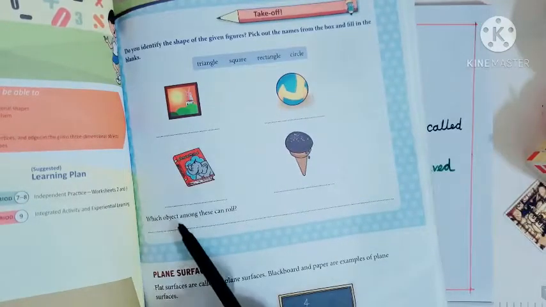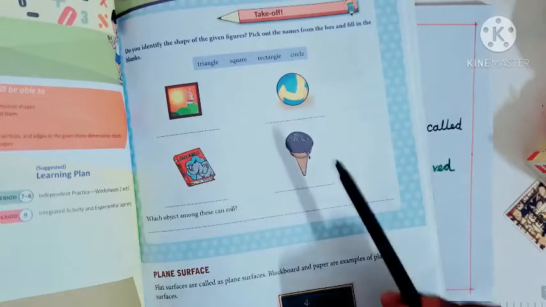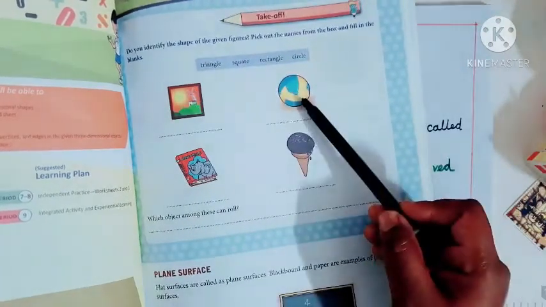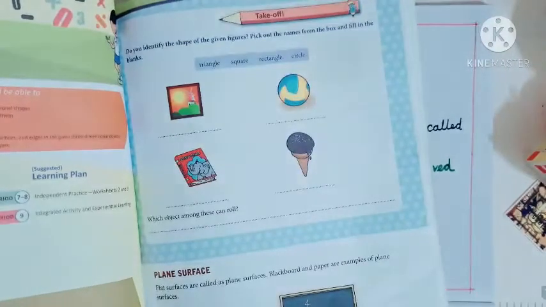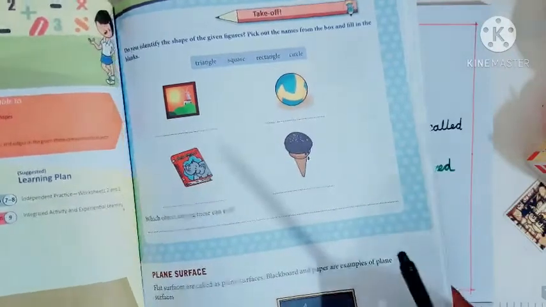So which object among them can roll? Here, this ice cream can roll. Here, this is ball. It can roll. Fine. The next topic we are going to see is plane surface.